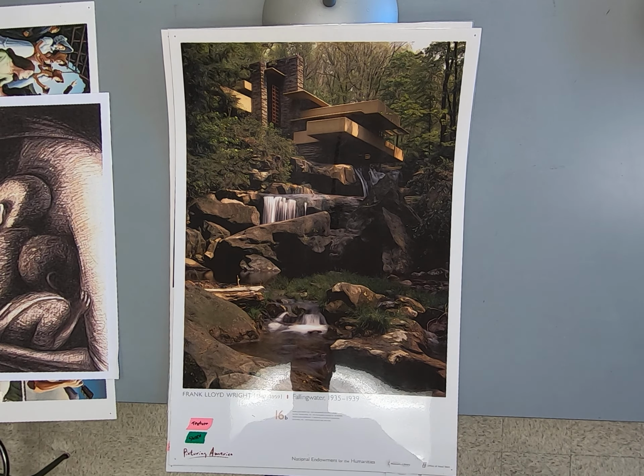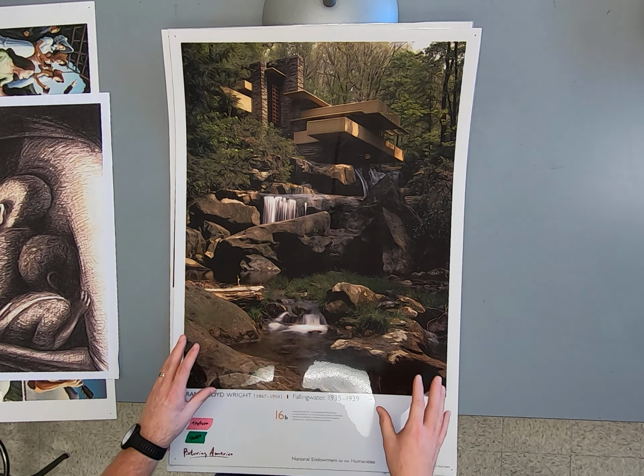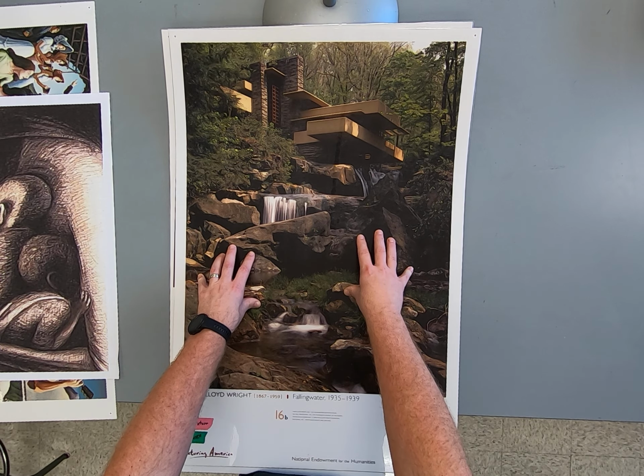All right, welcome back. Today we are going to talk about texture and value. We are going to start off with the element texture. Now, texture is two things. It is the actual texture that something can have.